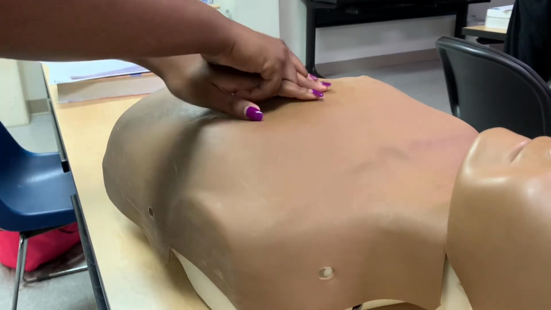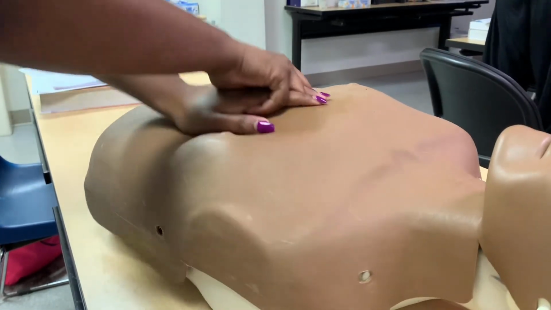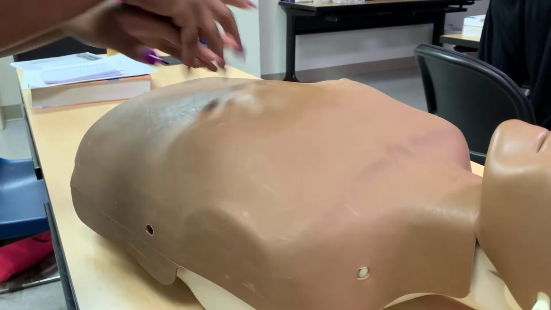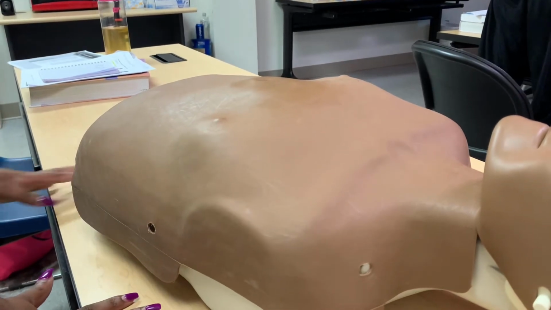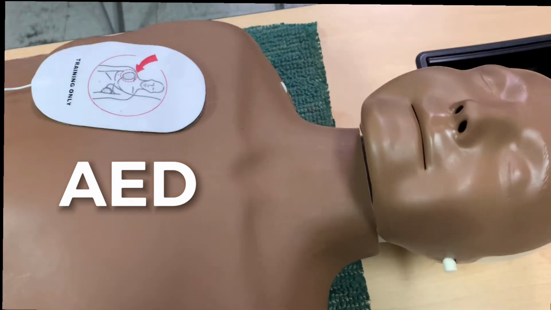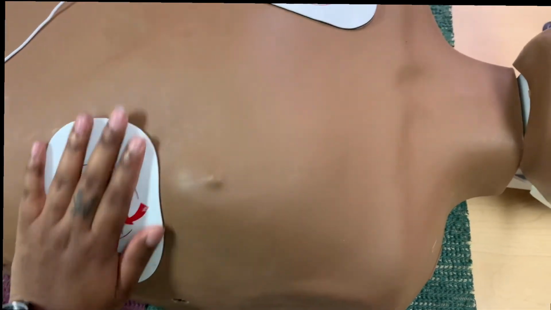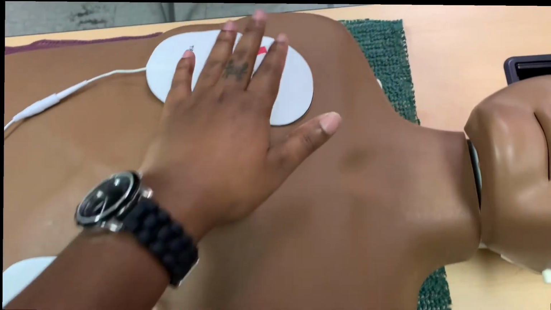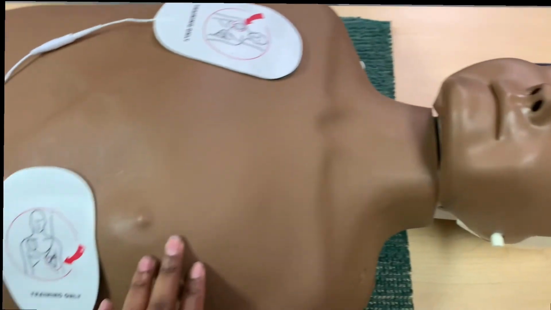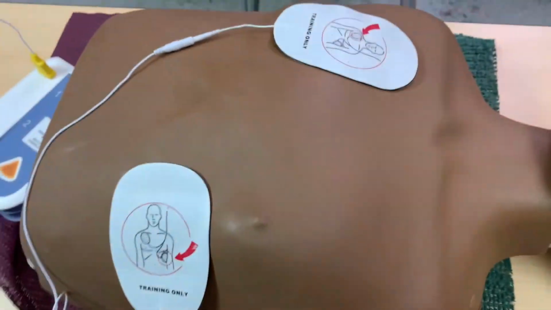Each compression should be smooth. Let the chest rise completely before the next one. Okay? Stop. Give another full set of 30 compressions. Remember, for your baby, you would put one hand on the front and one on the back. One here, one here. On the adults, yes. On the infant, turn it on.